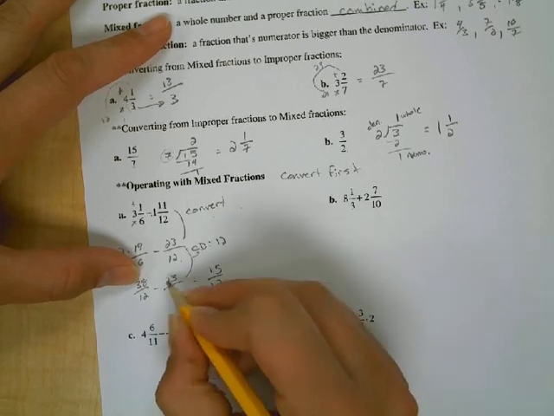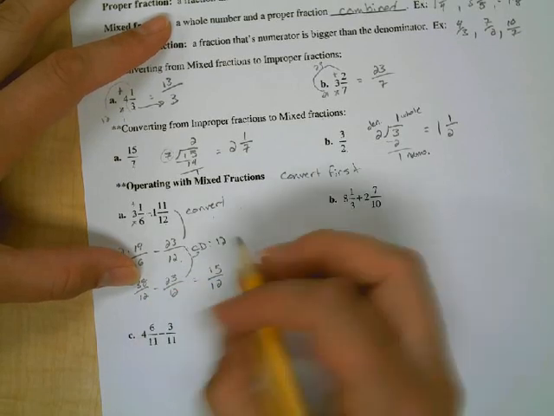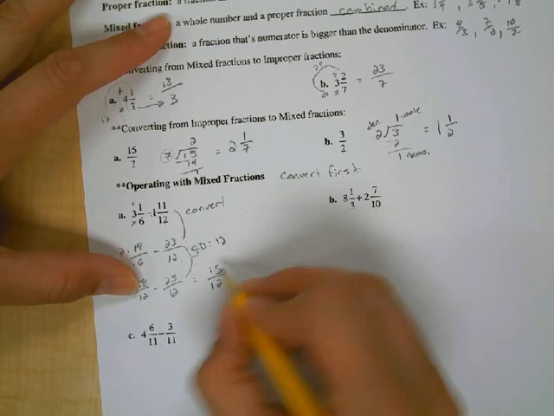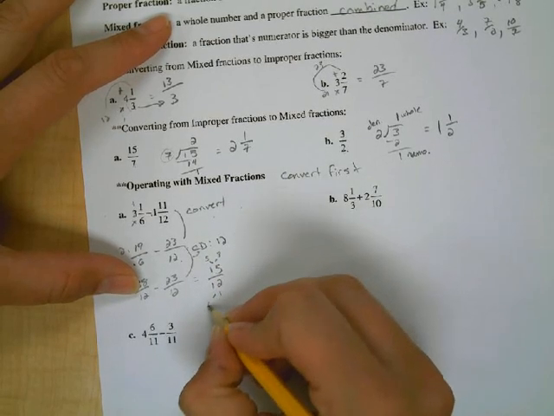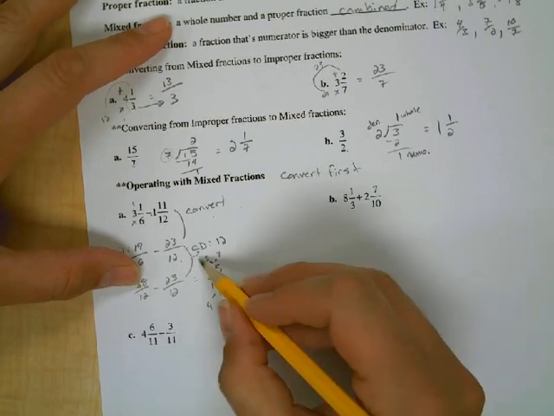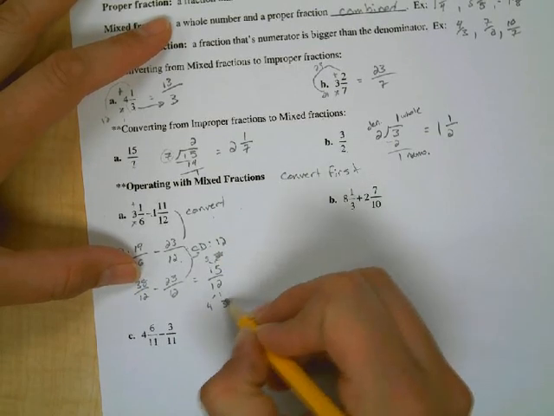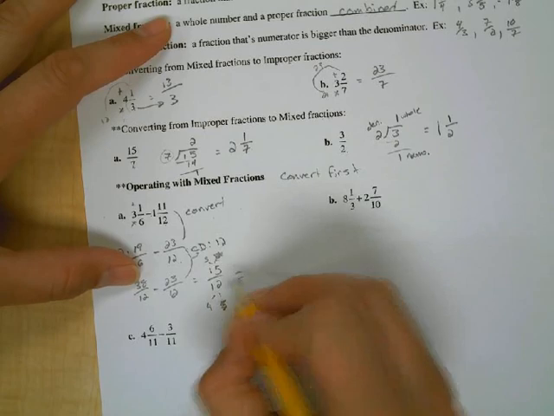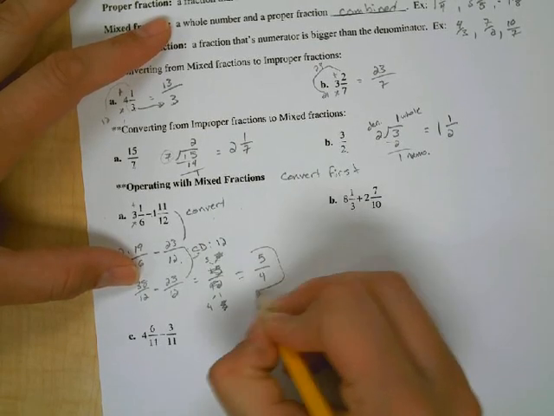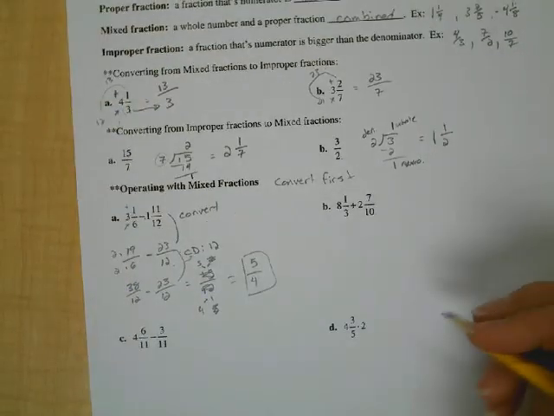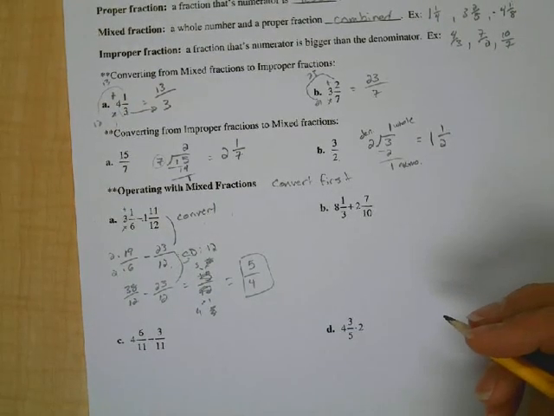So 38 minus 23 gives me 15. 15 breaks into 5 and 3. 12 breaks into 4 and 3. 5 is prime, so nothing's going to cancel with it. So I'm left with 5/4 as my answer.